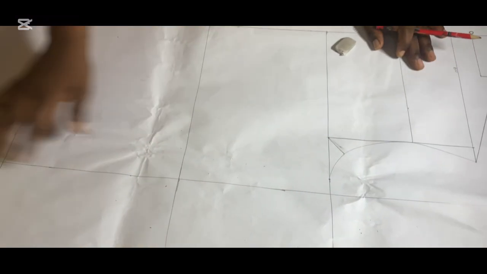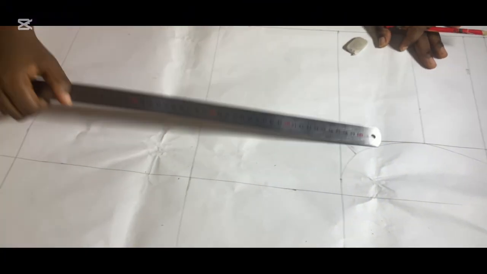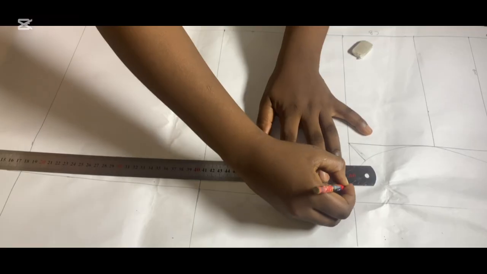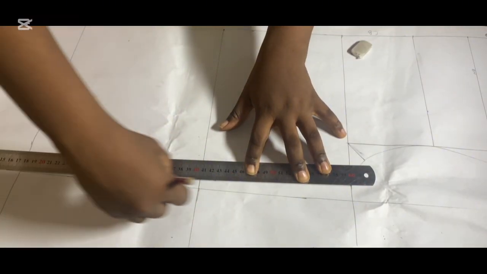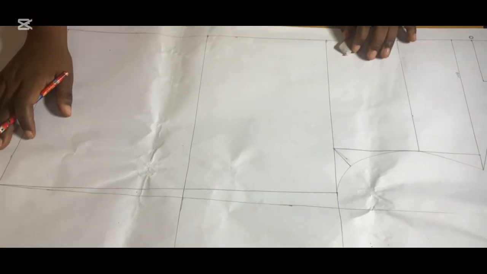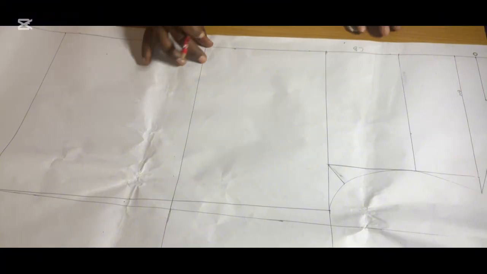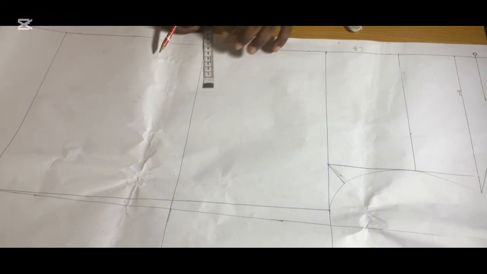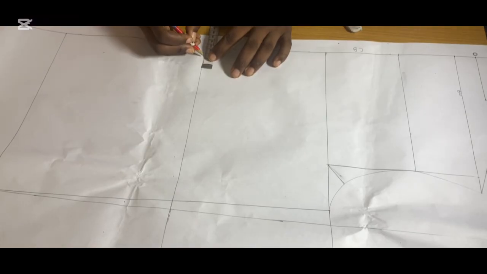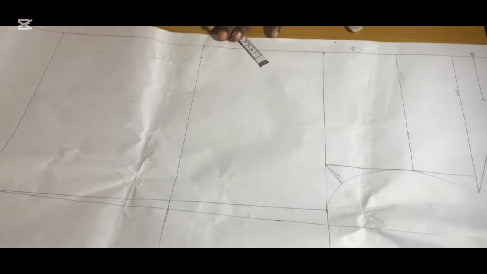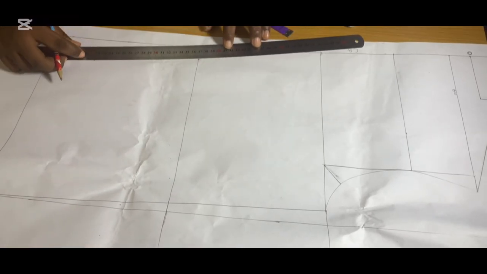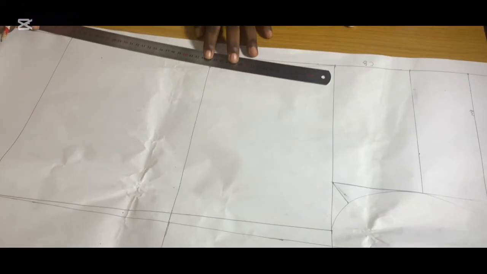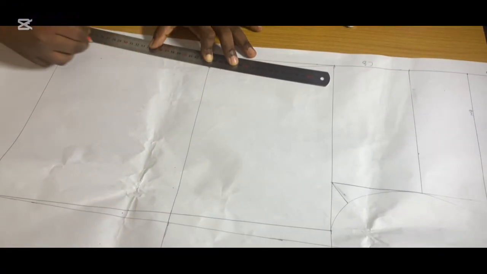I will connect this point to meet my hip, just like this. Next thing to do is to shape the center back. On the waistline, I'll come in by 2.5 cm. For a plus size person, you can come in by 3 cm. Okay? You draw a line connecting it back to the bust point and the other line to the hip line.